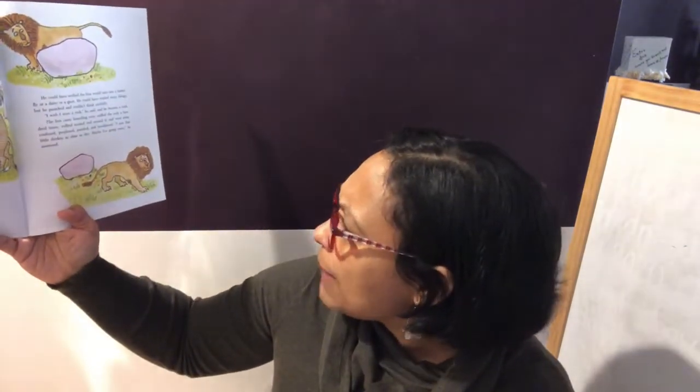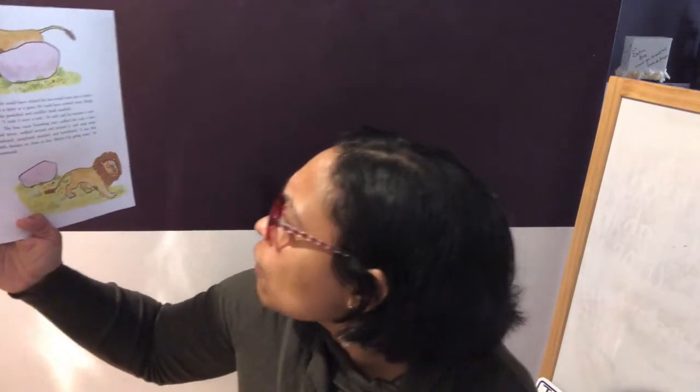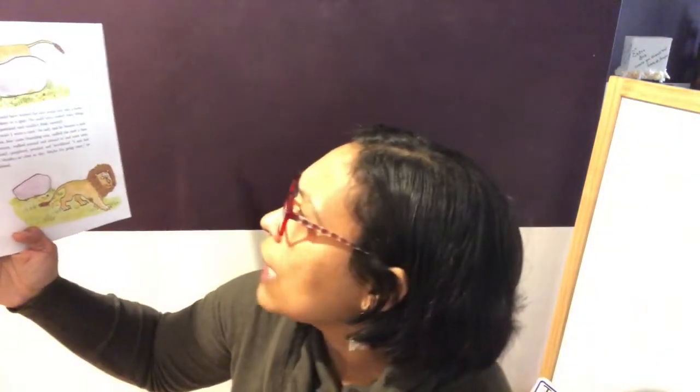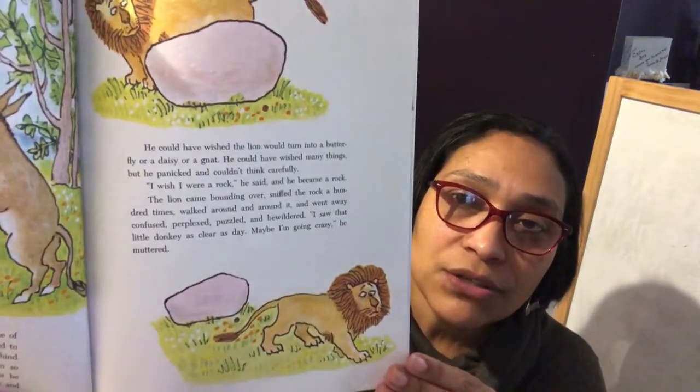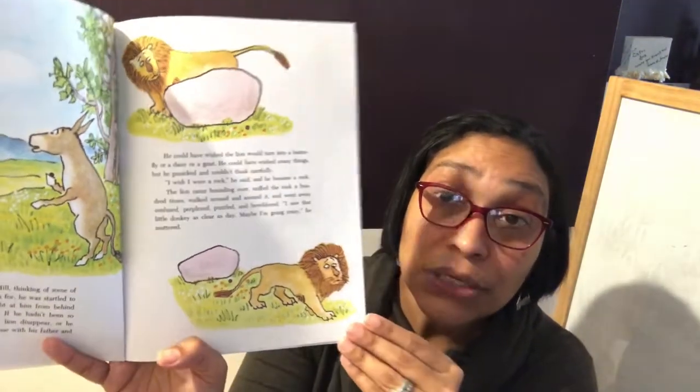The lion came bounding over, sniffed the rock 100 times, walked around and around it, and went away confused, perplexed, puzzled, and bewildered. "I saw that little donkey as clear as day. Maybe I'm going crazy," he muttered. So what happened to Sylvester? He turned into a rock.